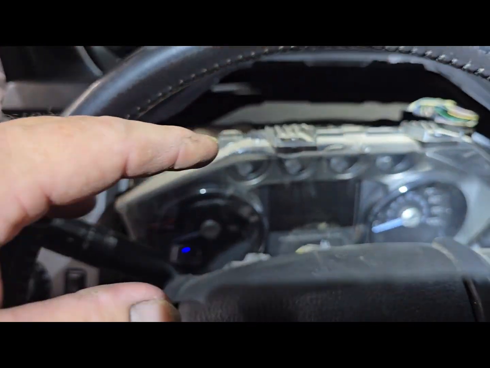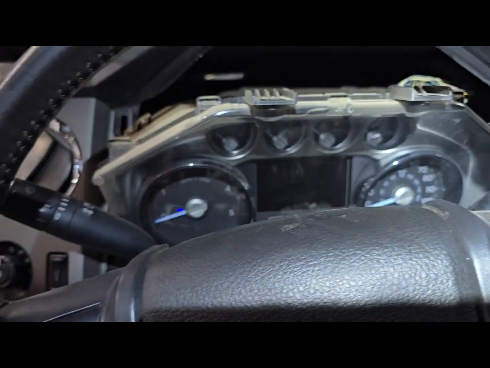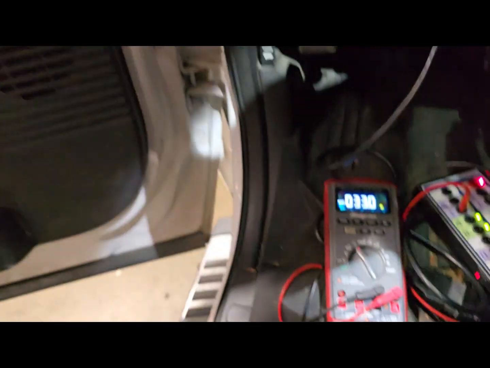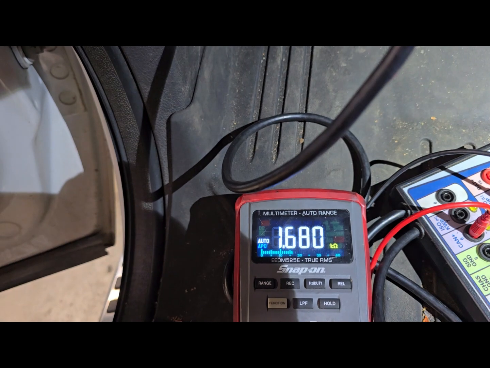So the next step is the IPC. I always suspected this just because the screen went black, and that's when I lost communication, but it doesn't necessarily mean anything. So I'm going to go ahead and connect this, and we'll watch that resistance reading right there. All right.